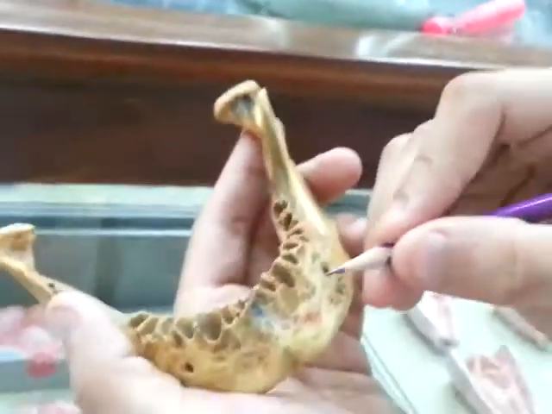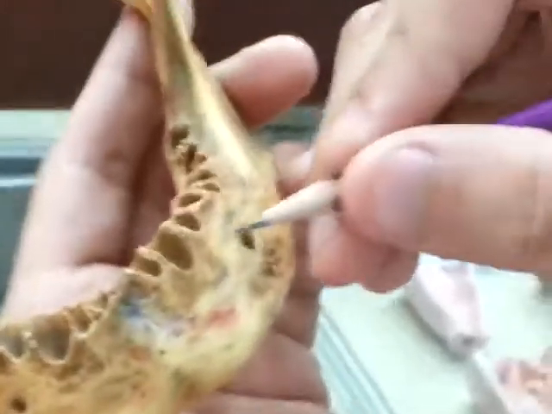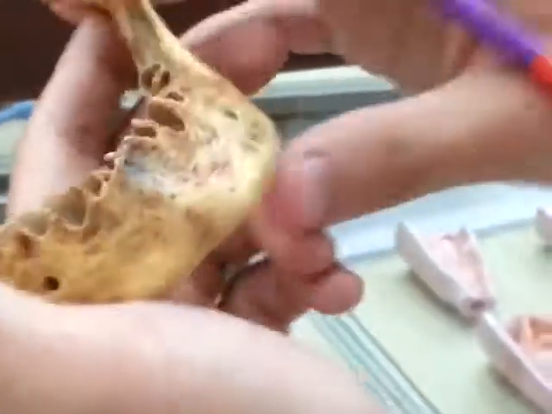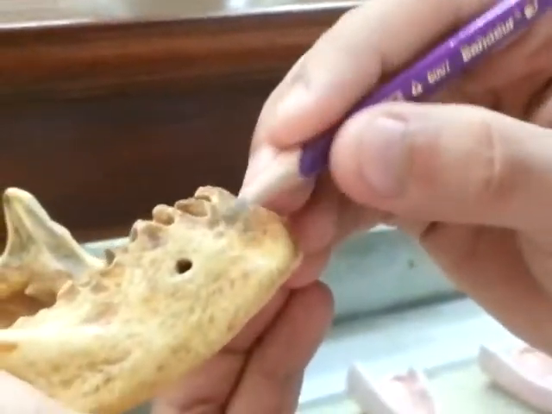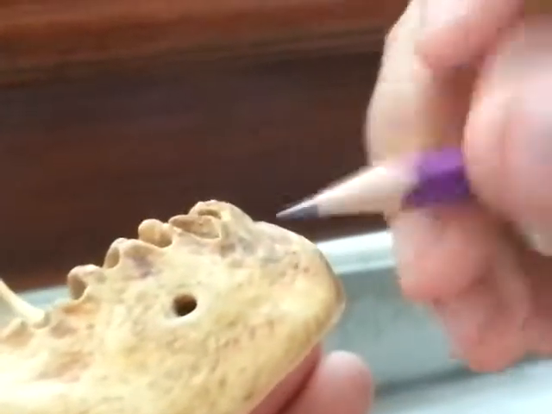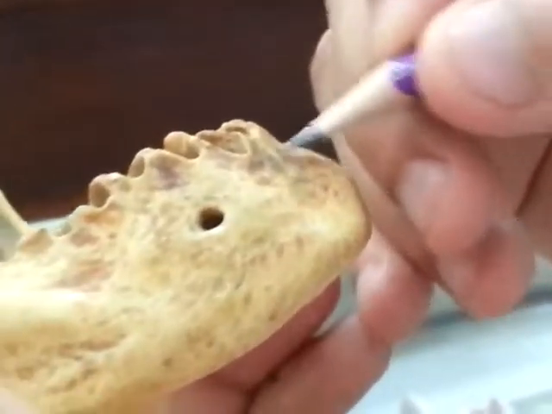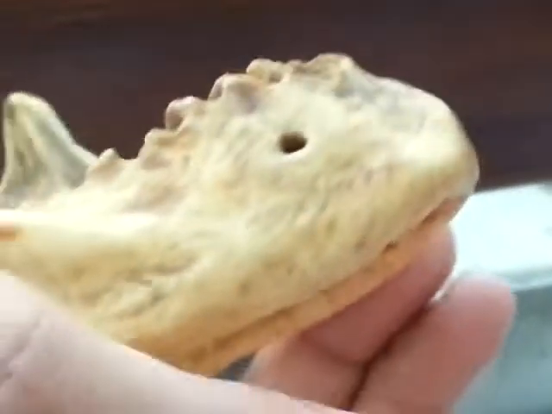We have this mental foramen, which lies between the 2 premolar teeth on the outer surface. What other point is there on the outer surface? Incisive fossa, present just below the incisors. It gives origin to the depressor mentalis, and to the incisive part, or mental part, of the orbicularis oris.